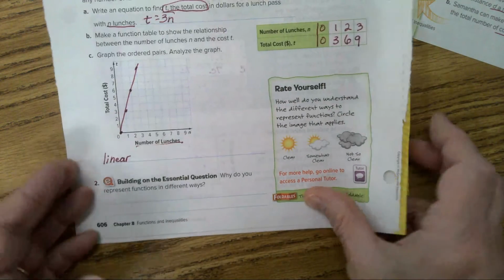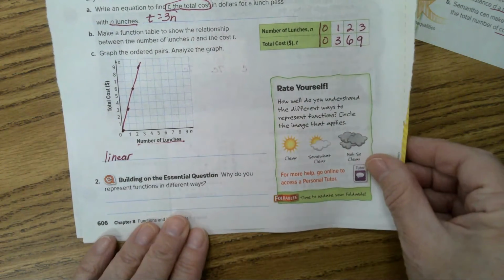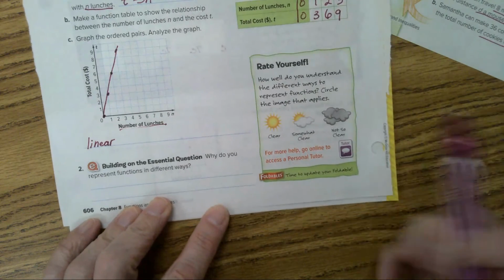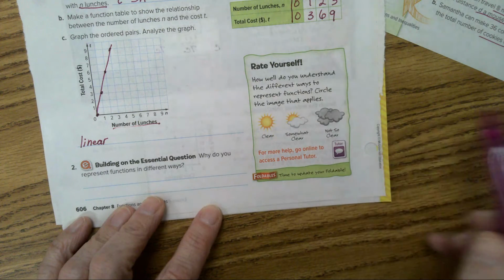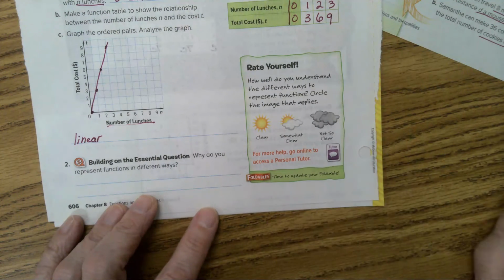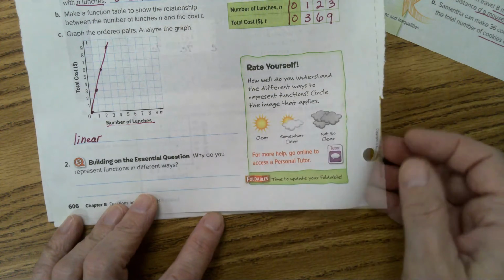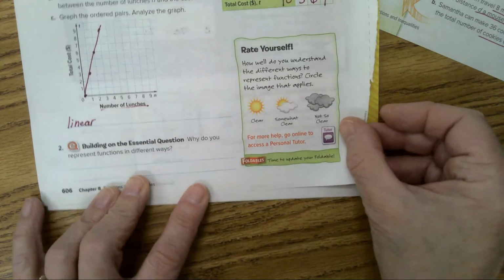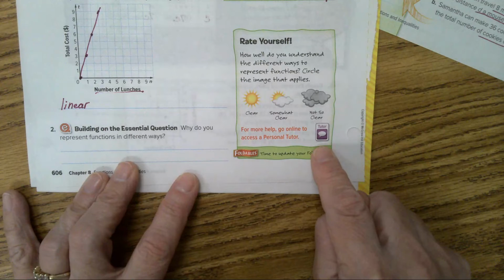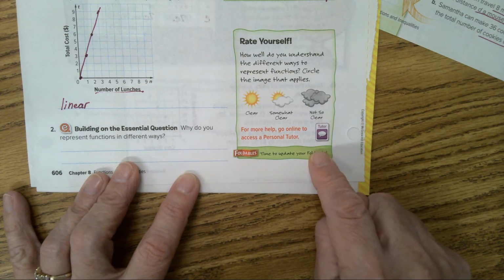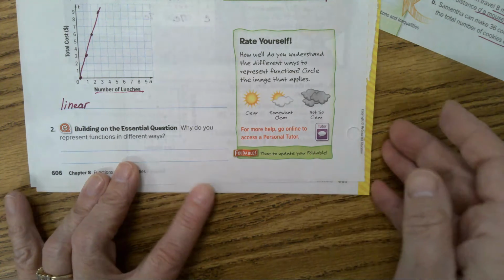This is really very friendly. If you understand it, you can circle clear, somewhat clear, not so clear. I think most of you are going to be clear. There could be a little bit of cloudiness in how you're understanding it. Once again, if you have problems, go to your online book, and there's a personal tutor that could help you if you don't understand this. Do you see that symbol? That's what you would use.